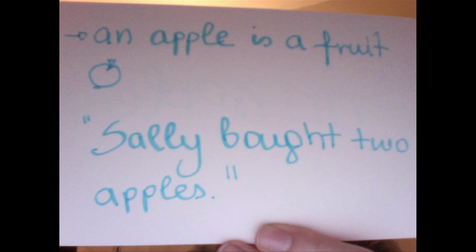In my example, I say an apple is a fruit. I drew an apple and my sentence says Sally bought 2 apples. Now the reason we want to give so many examples on one side and only the word on the other side is so that we could, without looking, try to remember the meaning of the word. Imagine if we had an apple written on the same side as the examples, we would not be able to practice.